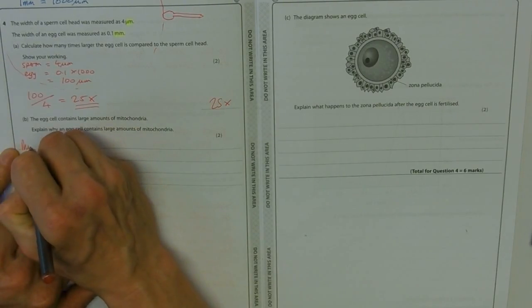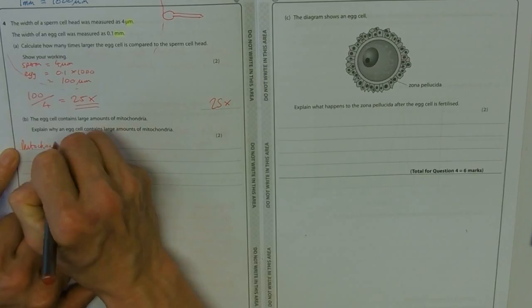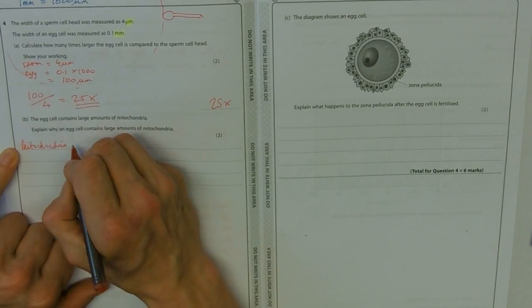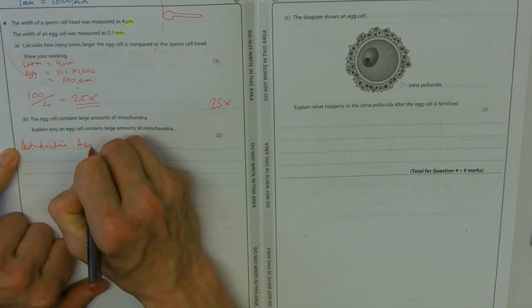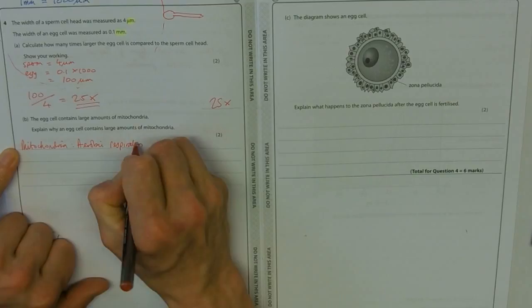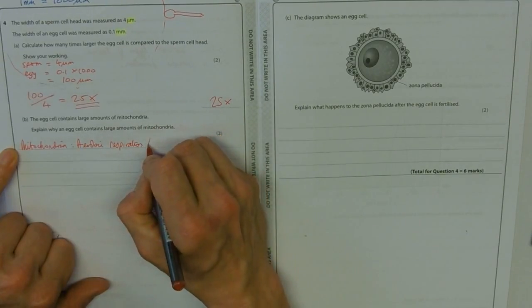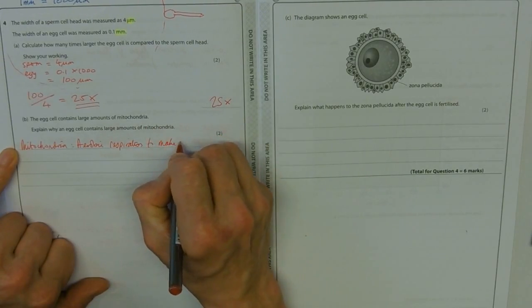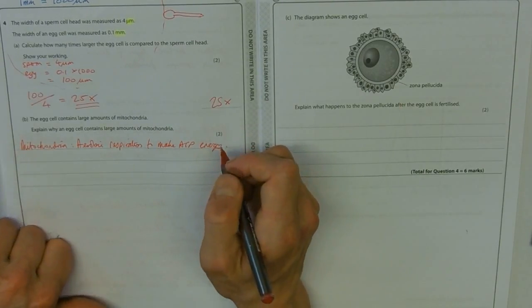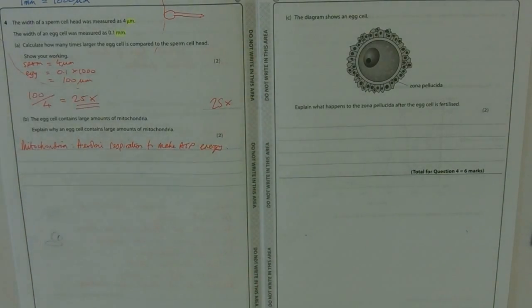So mitochondria, what do they do? They do aerobic respiration to make ATP energy. You can't just say making energy, you need to say ATP energy.